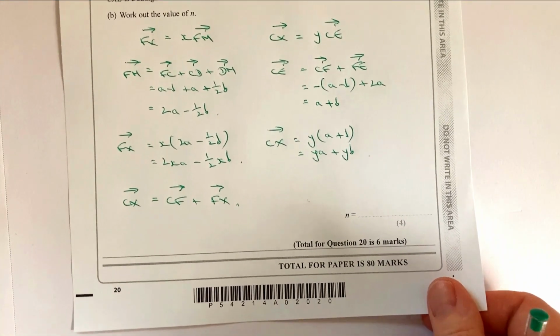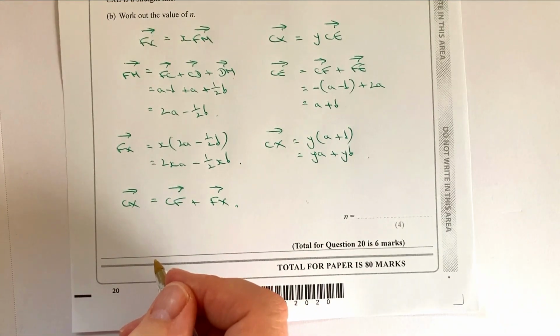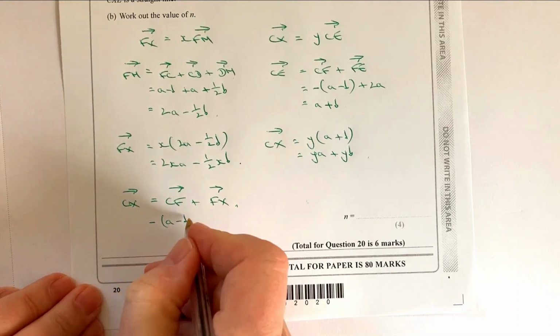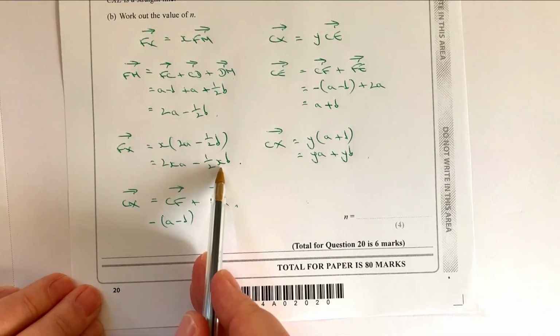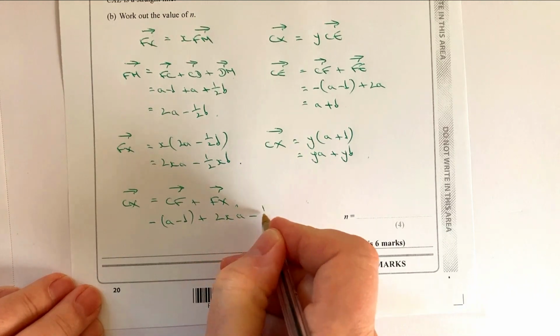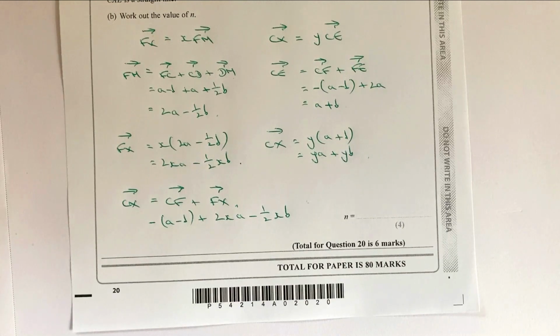Well, again, we're told that cf is minus a minus b, because we know the value of fc, and we know that fx now is what we've just worked out here, which is going to be plus 2xa minus a half xb. All right, now this is where it does get a little bit tricky. Okay, so what I'm going to do is move it on to the next part on a separate piece of paper.